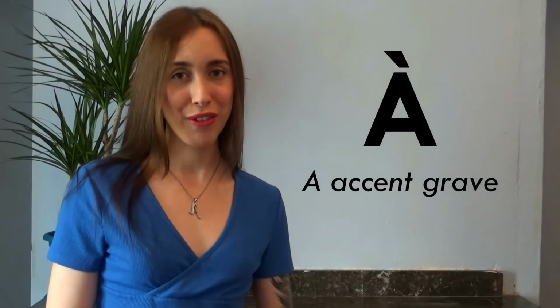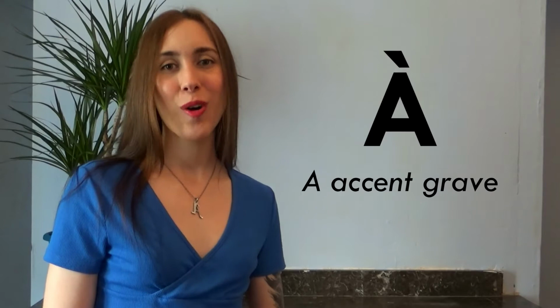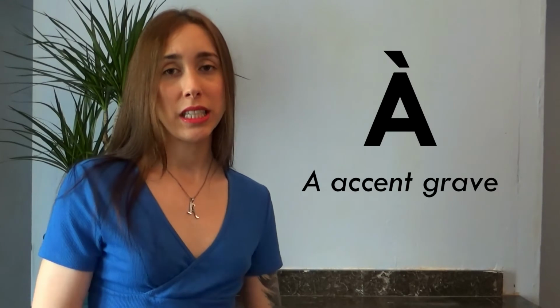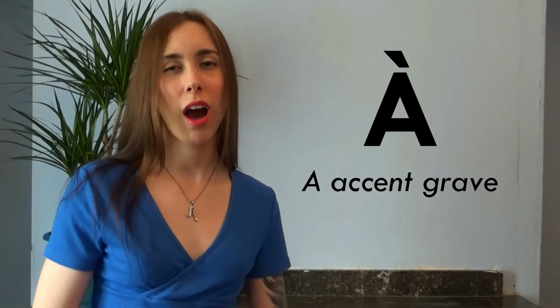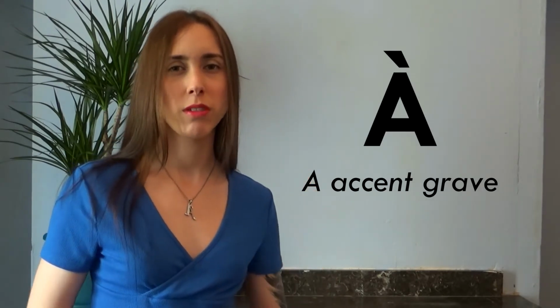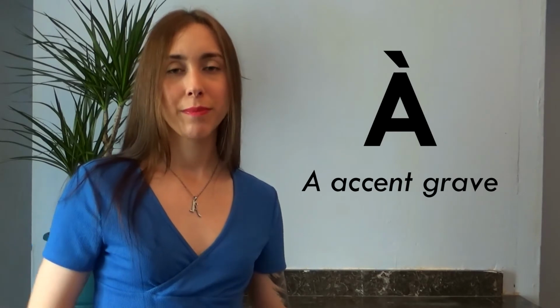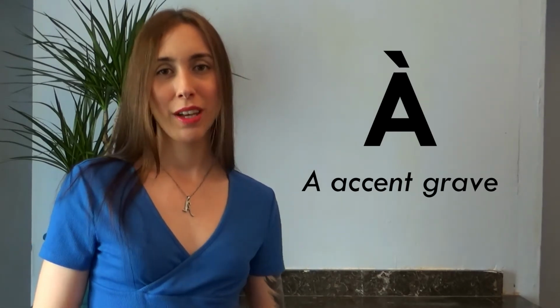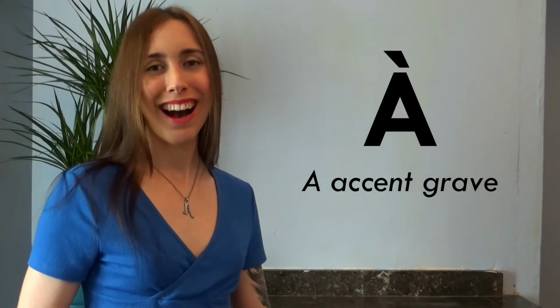So as you can see, the first letter is this one, and its name is A accent grave. This accent you can see on top of it is called accent grave. Why grave? Well, because it's going down. So when you see an accent like this going down, it's a low one, especially in the pronunciation, it depends. So we call that accent grave. So this letter is called A accent grave.